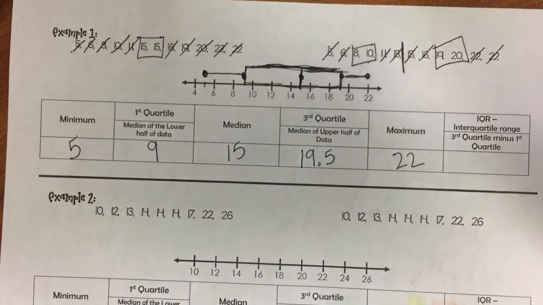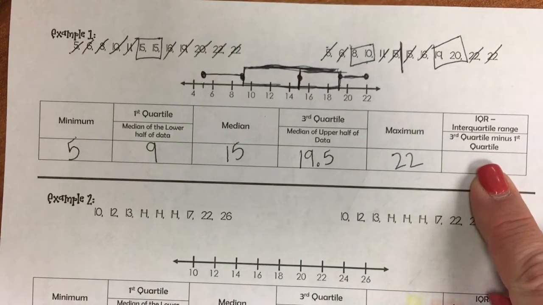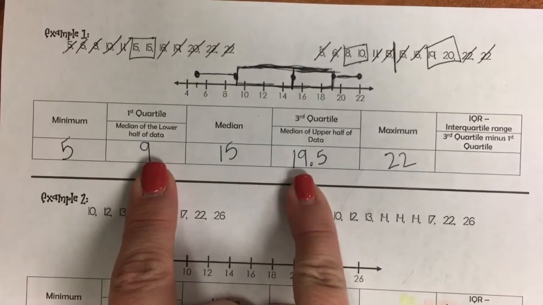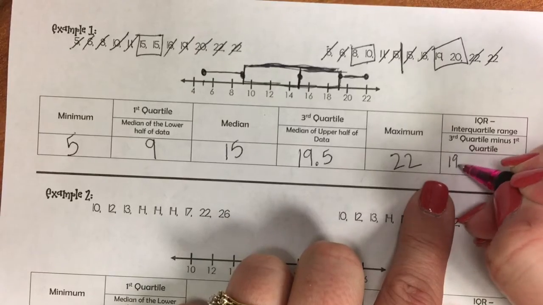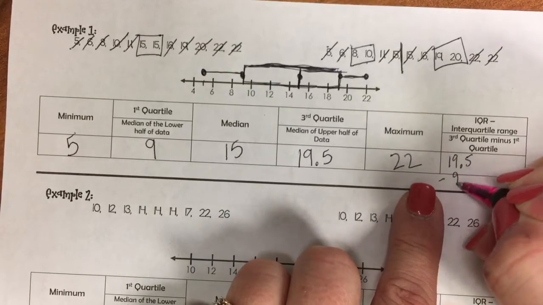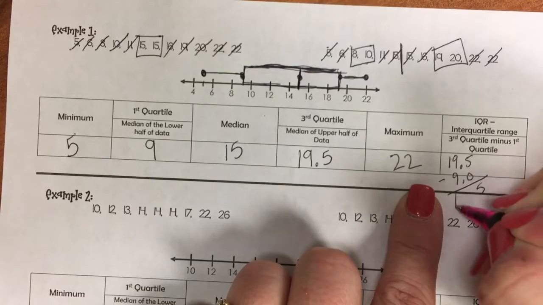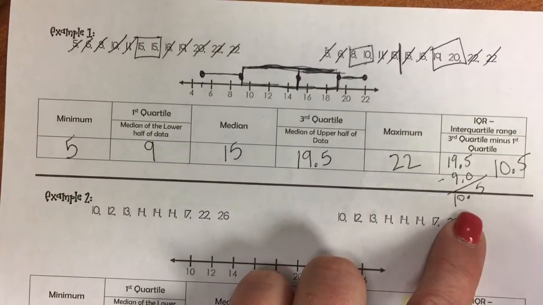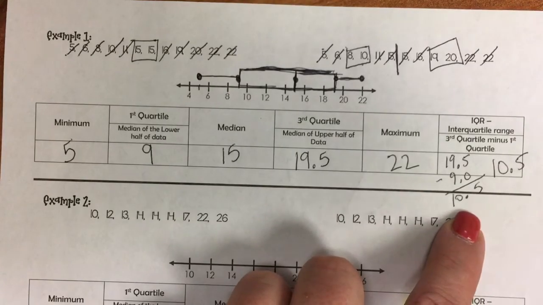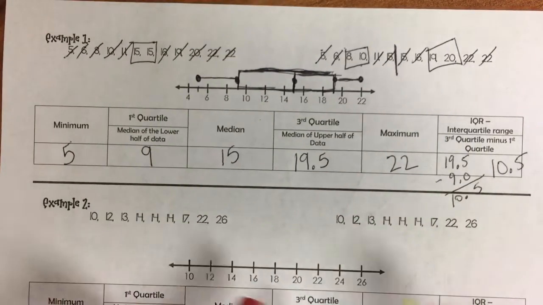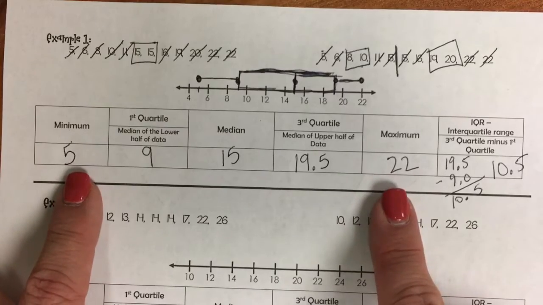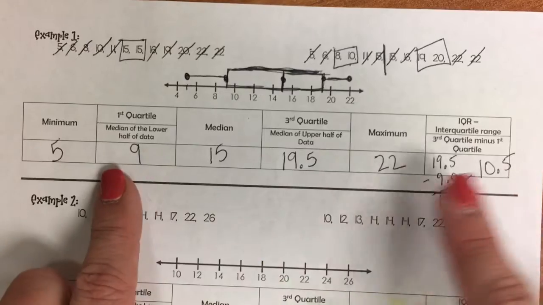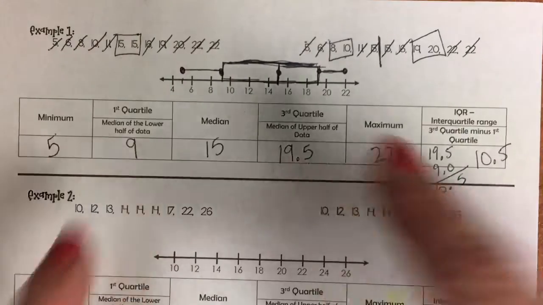All right, the next thing I'm going to do is just calculate the interquartile range, and that's just where I'm going to subtract these two numbers. Okay, so the 19.5 of the third quartile and the 9, I'm just going to subtract those, and I have an interquartile range of 10.5. That's another way of looking at the spread of the data, another range. You have the range that goes from the maximum and minimum, and then you have this interquartile range, which goes from your first and third quartile.